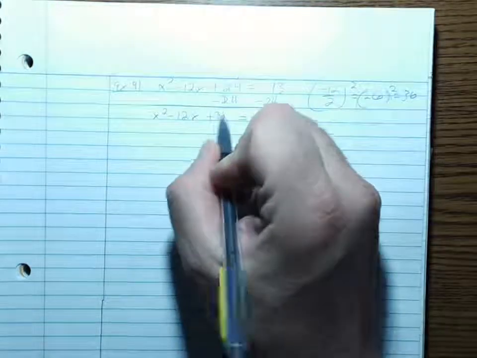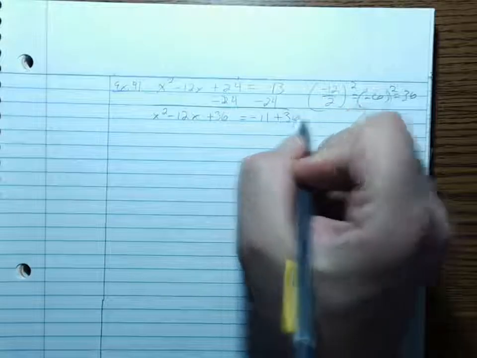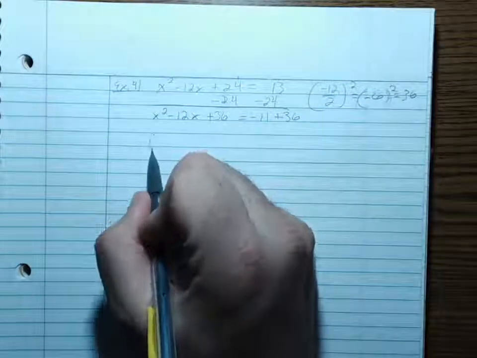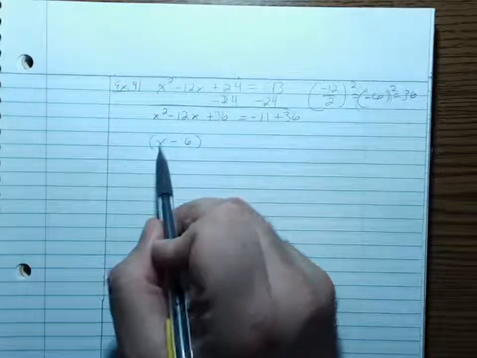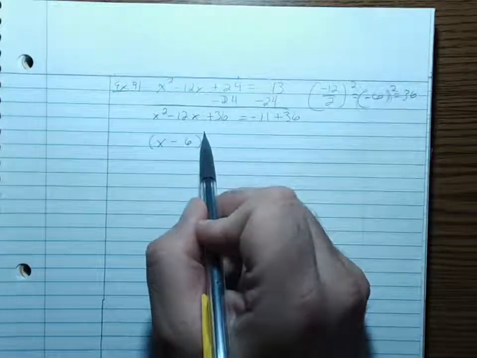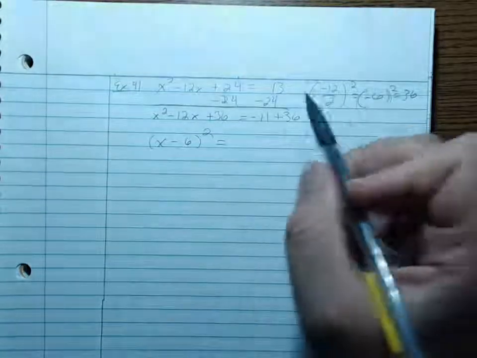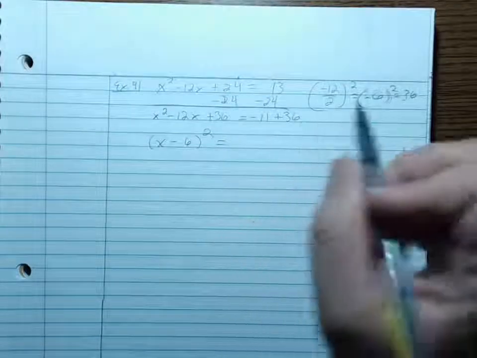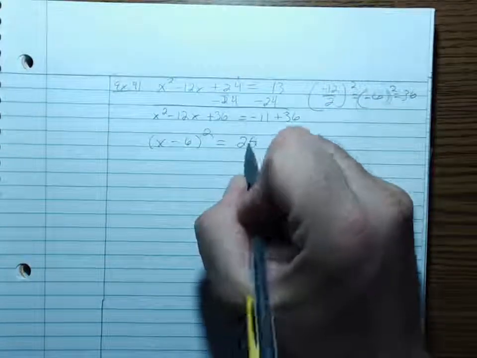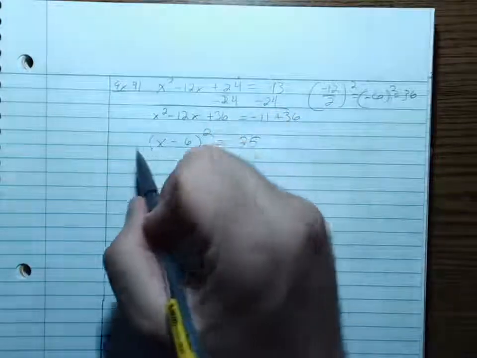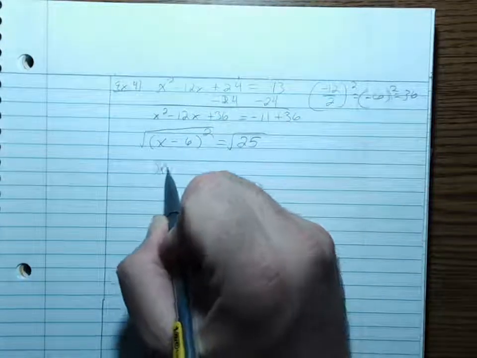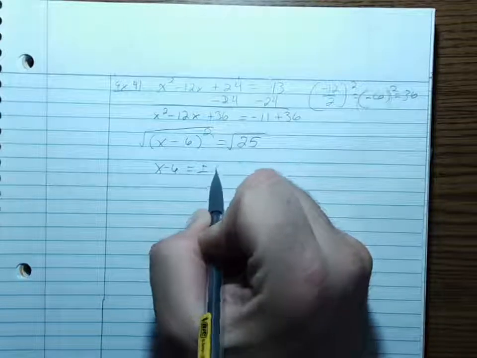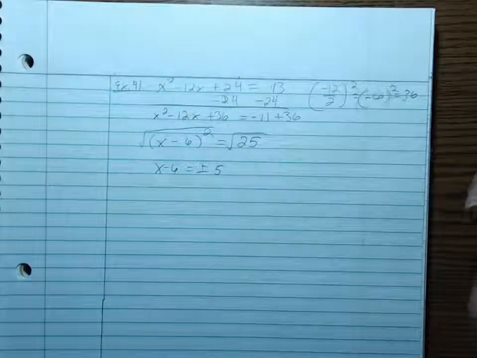So I'm going to add 36 to both sides, and that means then I can factor. So I get x minus 6. The square root of x squared is x. The square root of 36 is 6. That's going to be squared, and it's going to equal whatever negative 11 plus 36 is. I think that's 25. Look at that. And then we can square root both sides. So we get x minus 6 equals plus or minus 5.